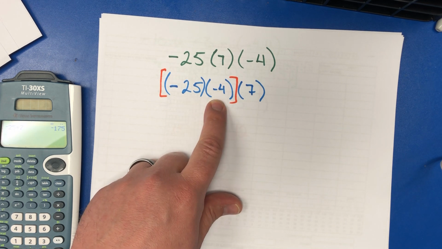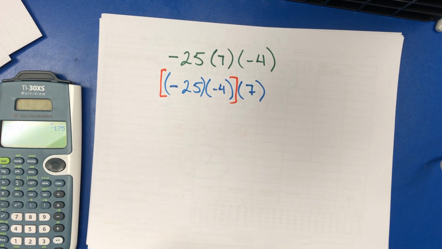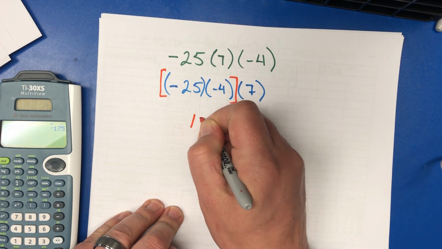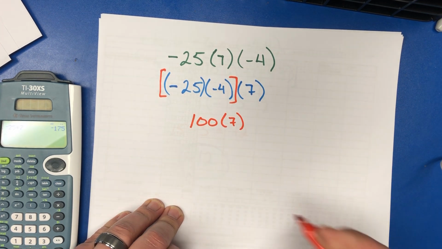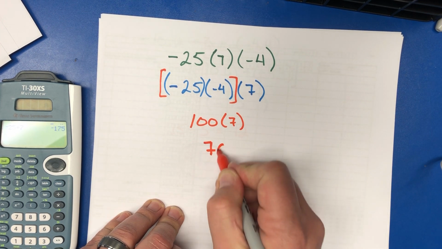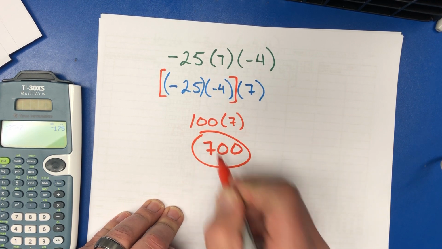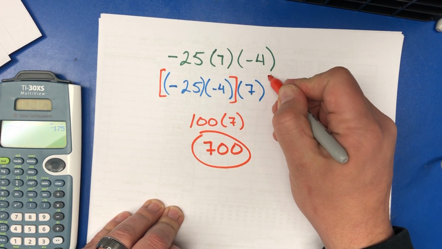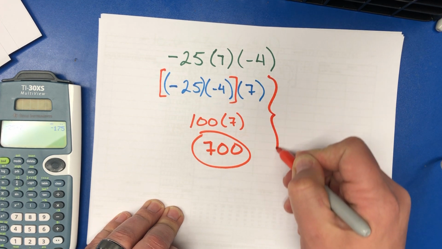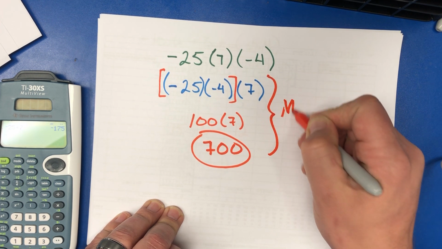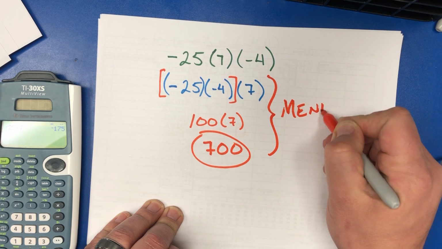And 25 times 4, that is a mental math problem. 25 times 4 is 100. So this is going to turn into 100 times 7. 100 times 7 is a piece of cake. That is 700. Again, this whole problem from here all the way down, this is all mental math.